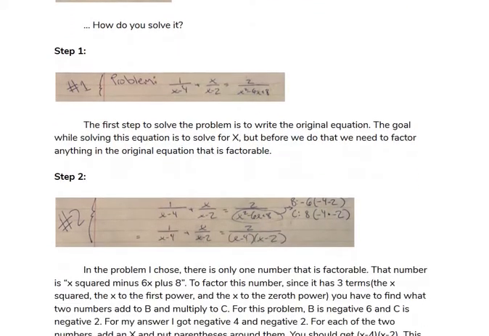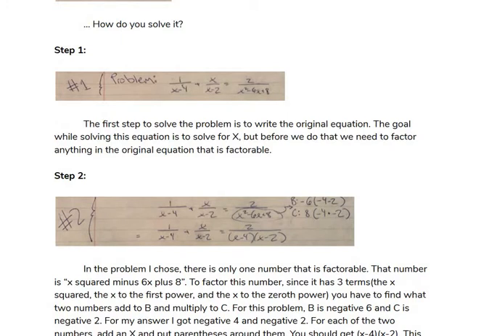Step 1. The first step to solve the problem is to write the original equation. The goal while solving this equation is to solve for x. But before we do that, we need to factor anything in the original equation that is factorable.